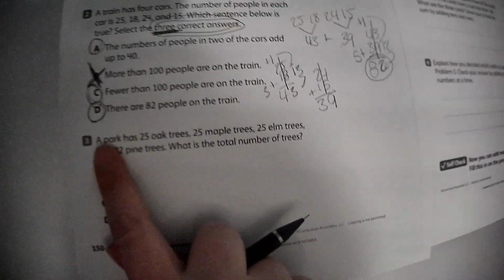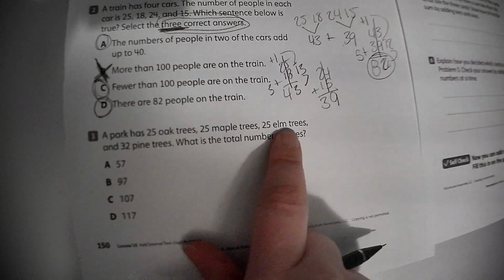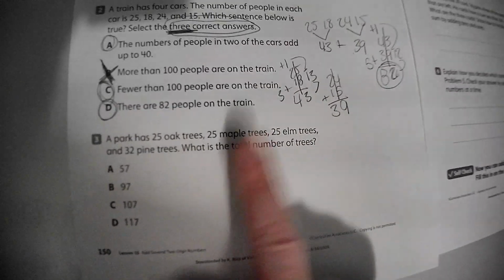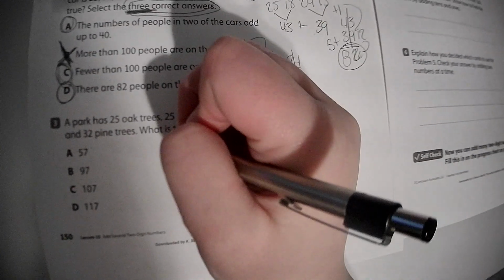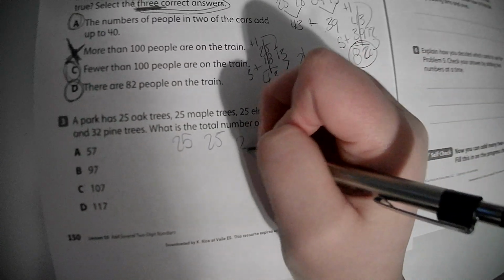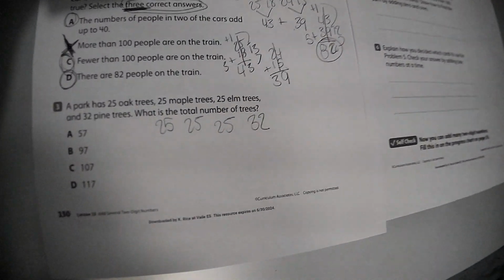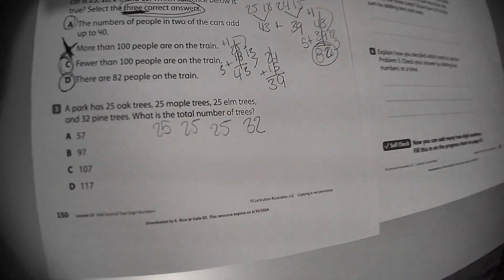All right. A park has 25 oak trees, 25 maple trees, 25 elm trees, and 32 pine trees. What is the total number of trees? So how many are there in all? 25 oak, 25 maple, 25 elm, and 32 pine. Okay, so let's start adding. What's 25 and 25?